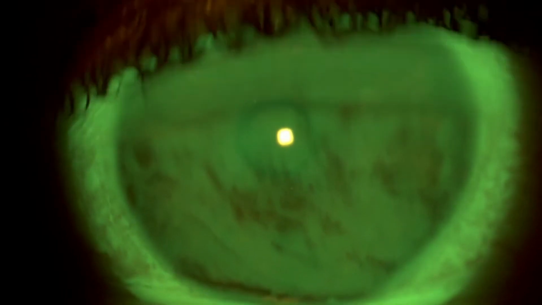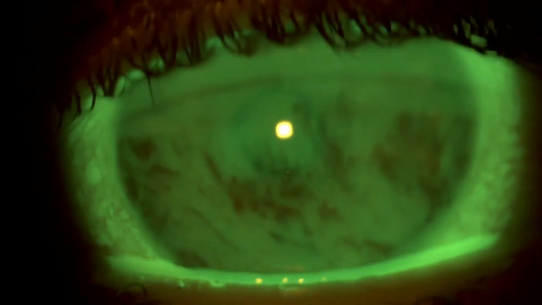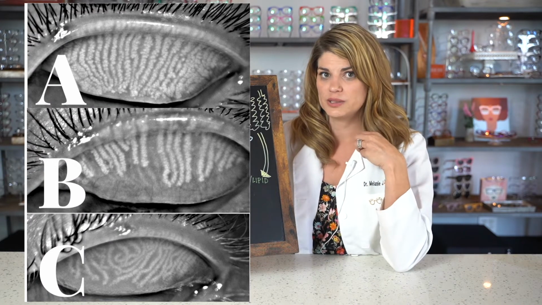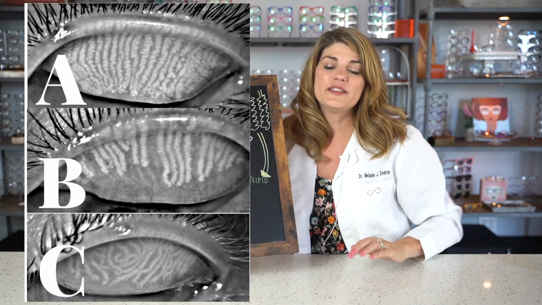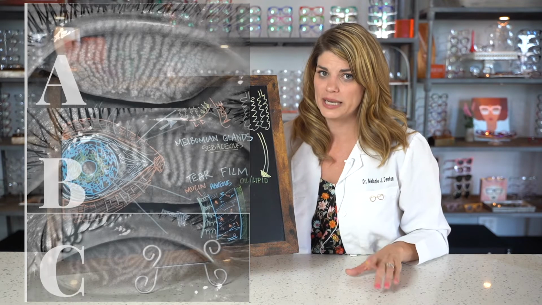And in that video, you see where the tears, they're supposed to be green and uniform, and they're breaking up in the areas where it's turning dark or black. In picture C, the bottom picture, the glands are very wiggly and squiggly. This is a representative of earlier stage dysfunction. This person hasn't lost any glands, but those are glands in distress.